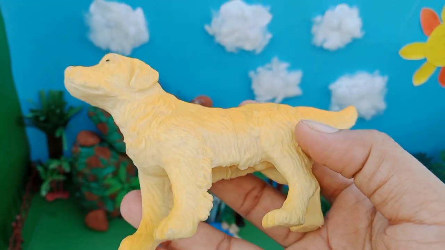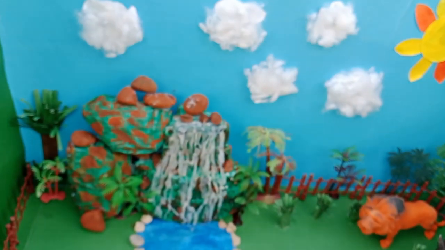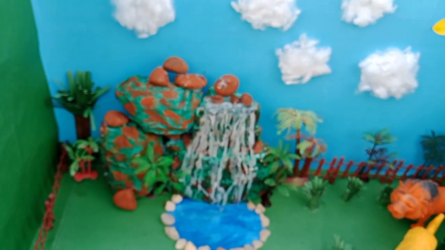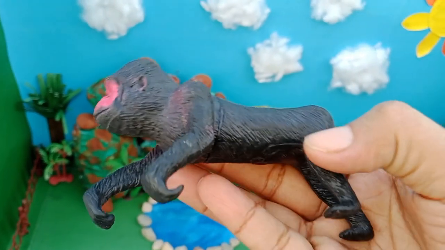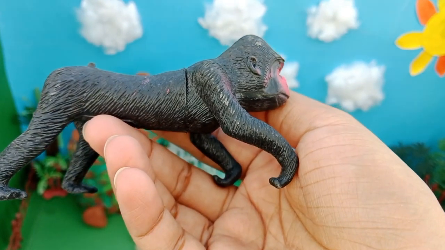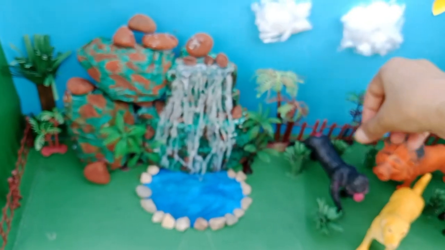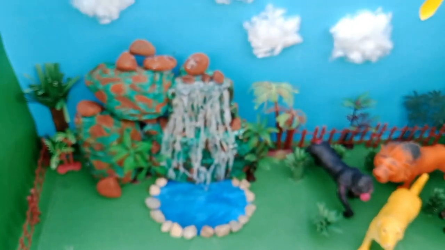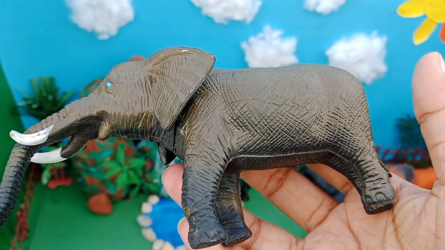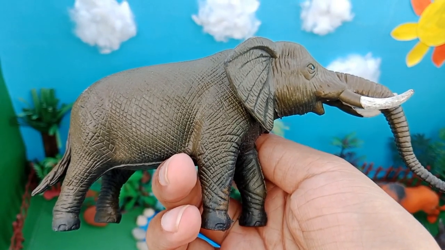This is a dog. D is for dog. This is a gorilla. G is for gorilla. This is an elephant. E is for elephant.